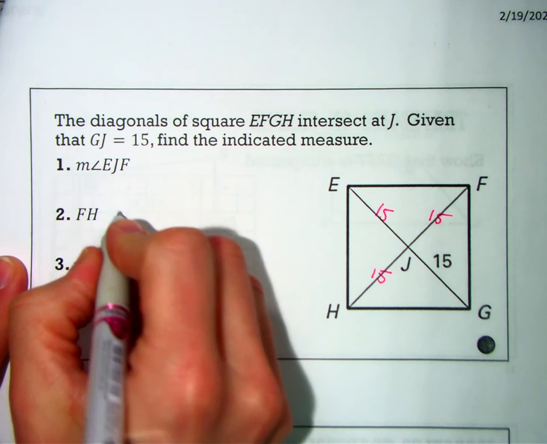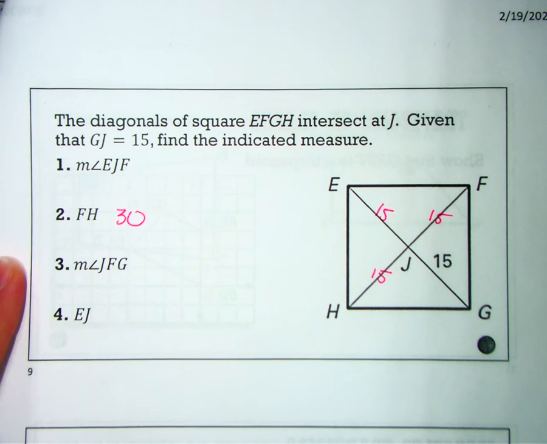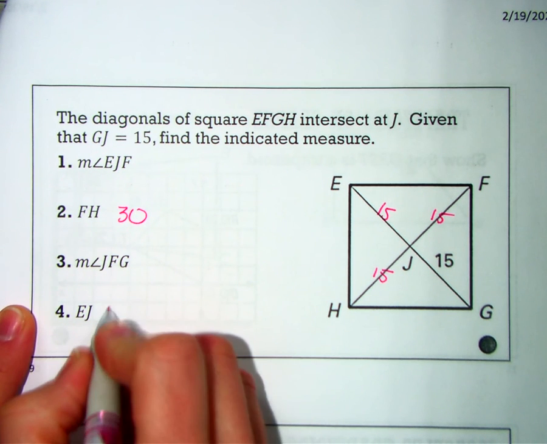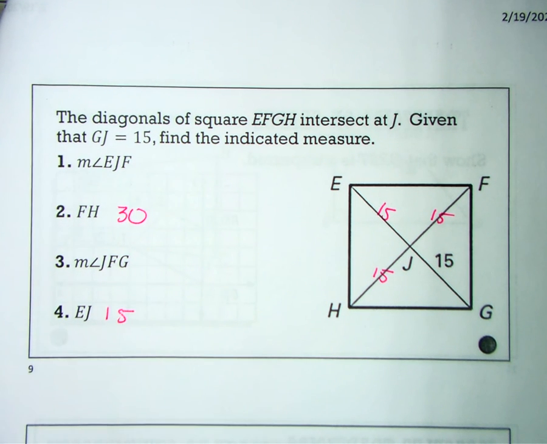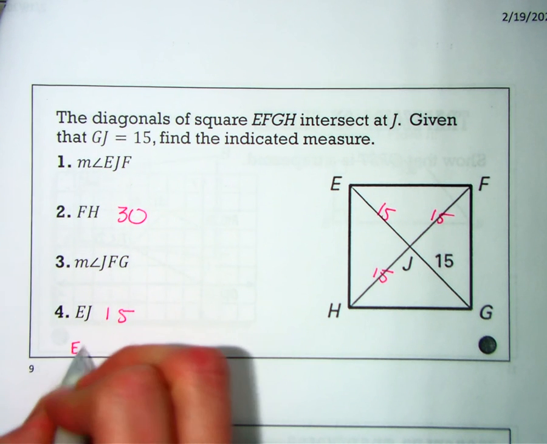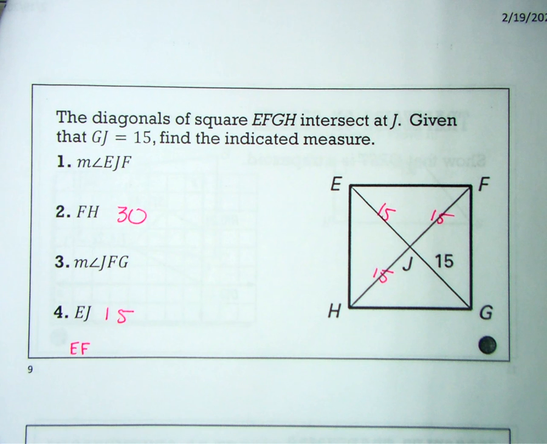So FH is 30. EJ is 15. I'm going to add one, okay, because it was one of the latter problems on the homework from yesterday. I'm going to add the question, tell me what the length of EF is.